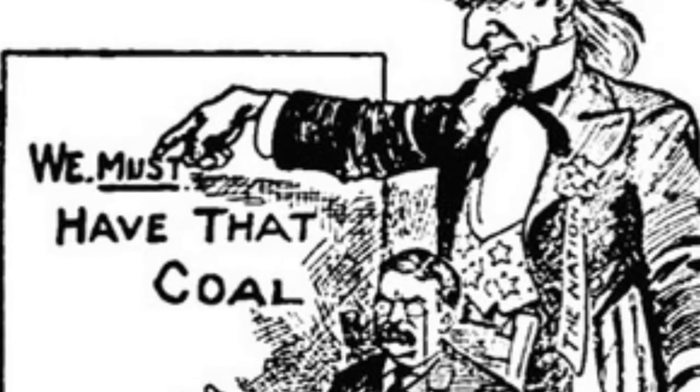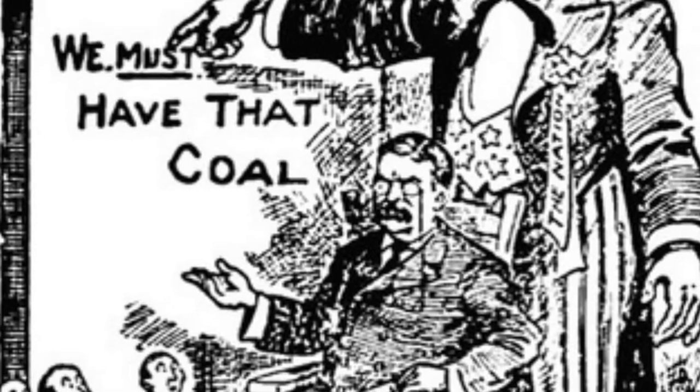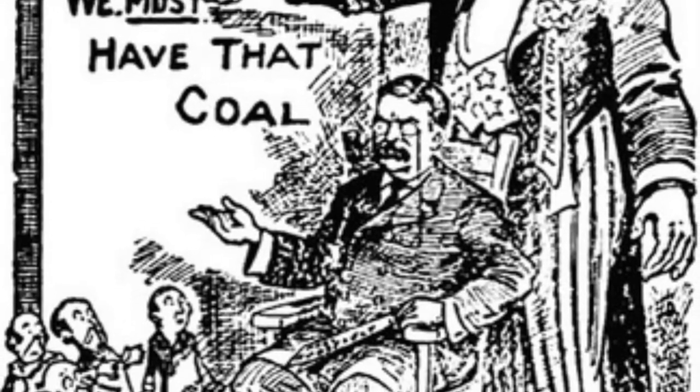What they had tried to do was lock the workers out and refuse to pay them and refuse to produce coal. Teddy Roosevelt said this is against the interest of the American people. If they don't have coal, they're not going to be able to keep their homes warm. Our industry is going to die. And so you got to work this out, he tells the owners and the union bosses. So the owners eventually are going to back down.